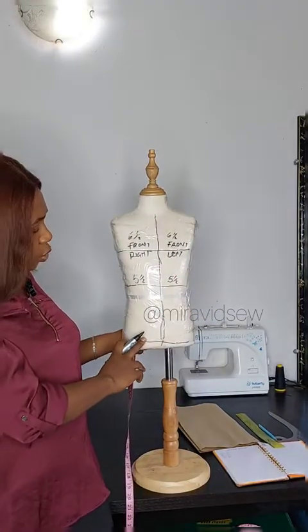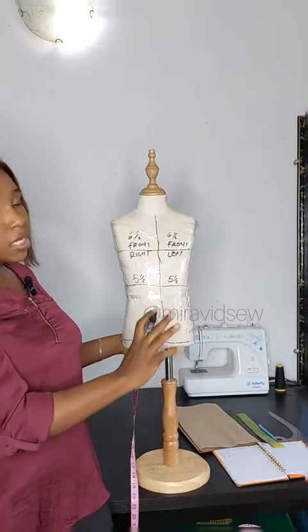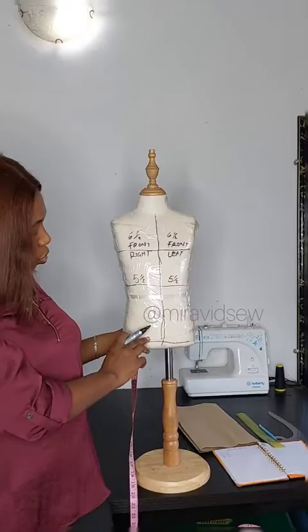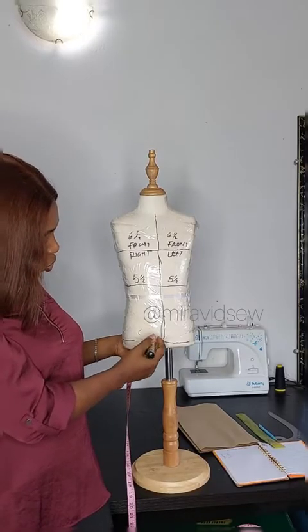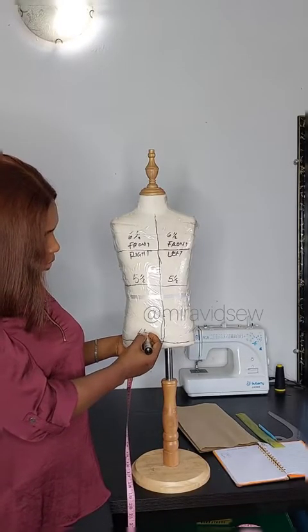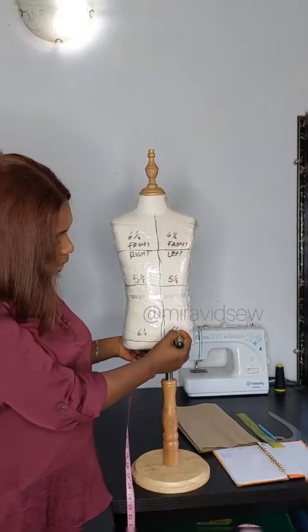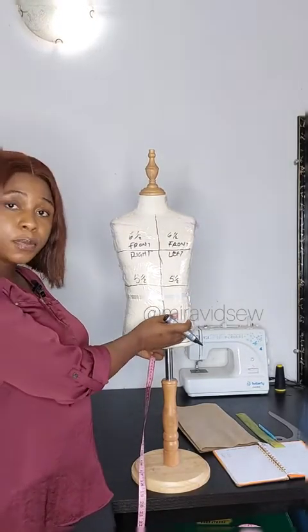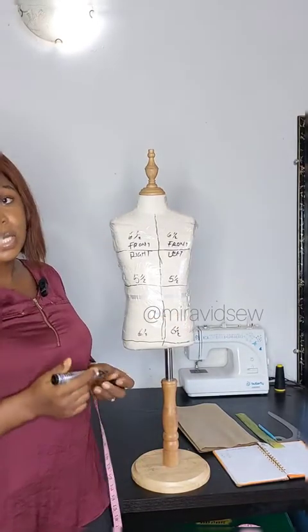It applies to the hip. Whatever your hip measurement is, divide it into 4. For our hip measurement, we also use 26. By division, here would be 6.5, 6.5. For the back as well, 6.5, 6.5. And when you join these measurements, it's going to give you 26.